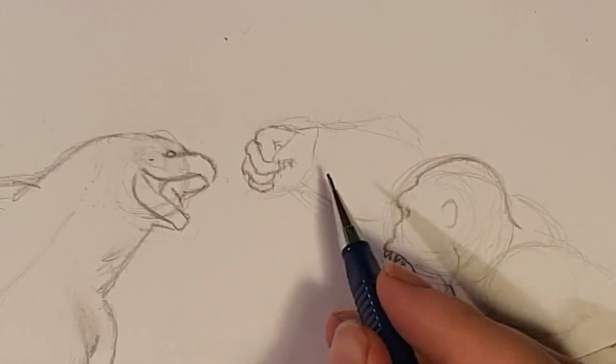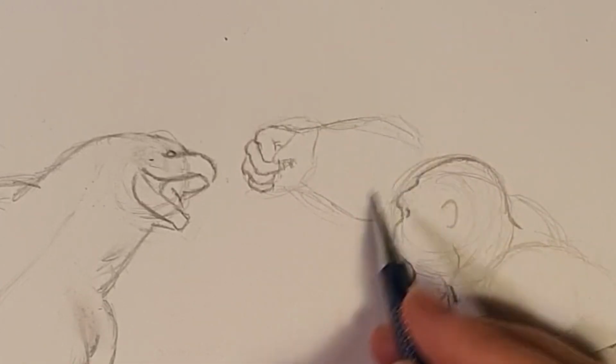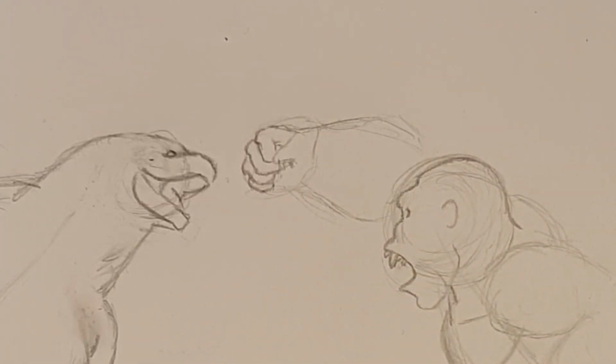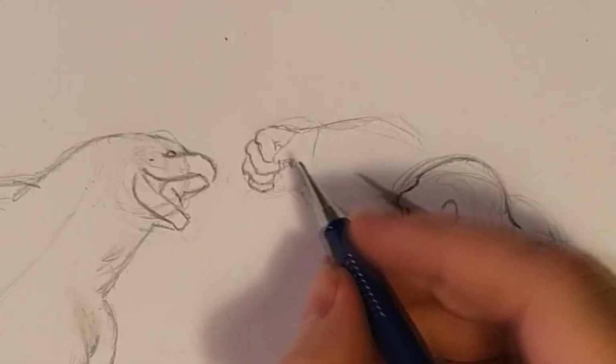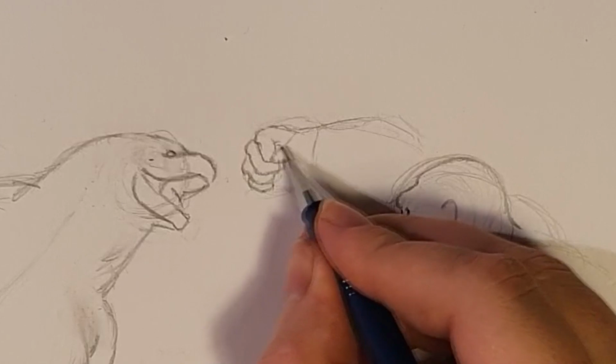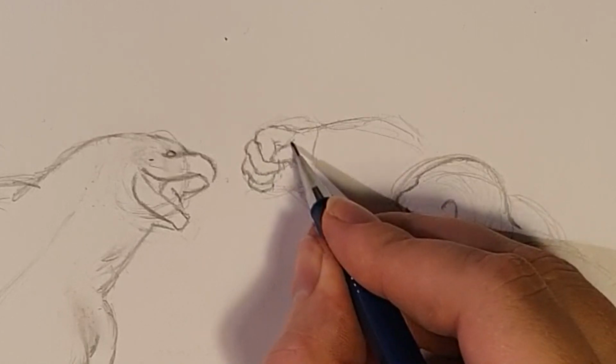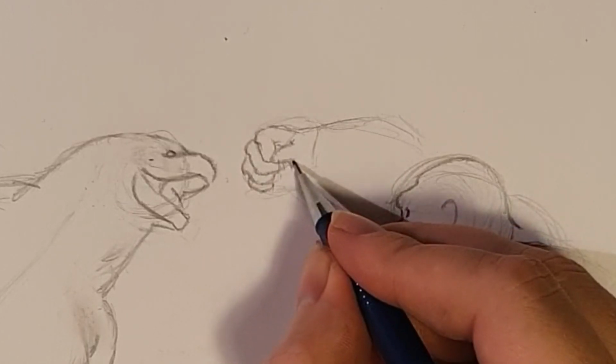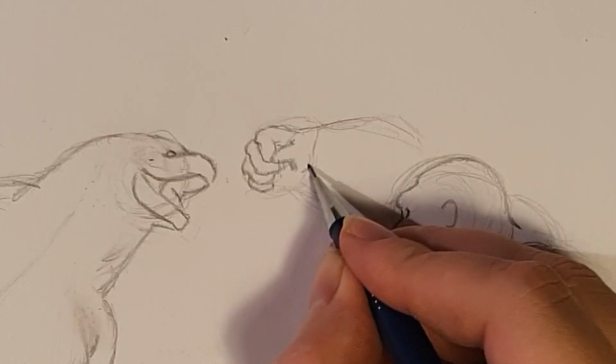And then we go straight into his arm from there. Really strange, to be honest.